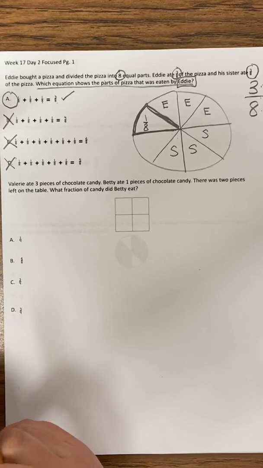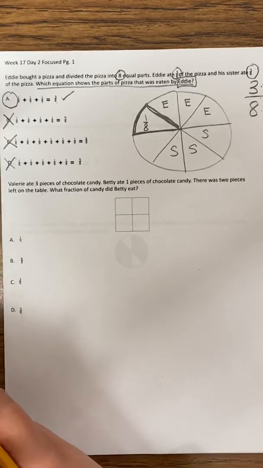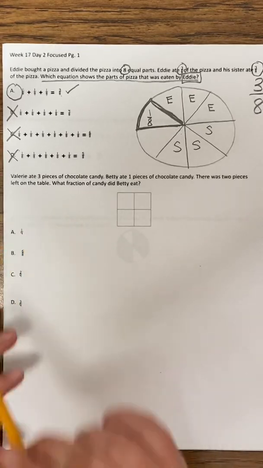All right, boys and girls, you see how using this visual kind of helped me understand the problem a little bit better? Now, for some of you, it might be a little different, but this is just another way and another strategy to kind of help you. Let's go ahead to question 2 right here.